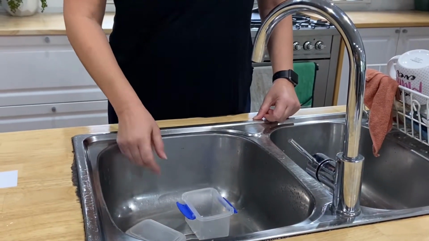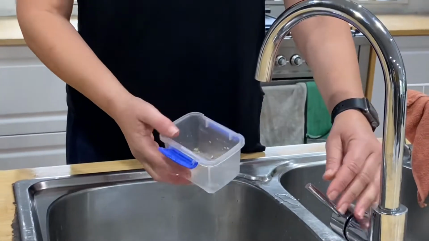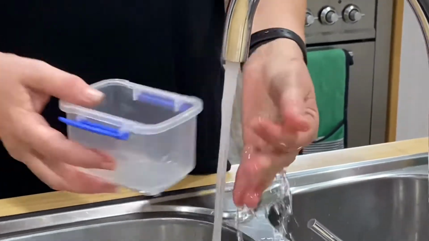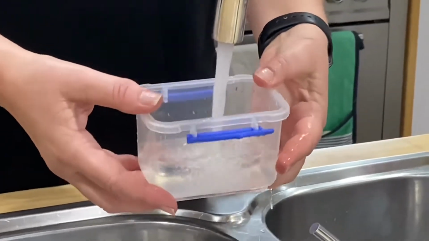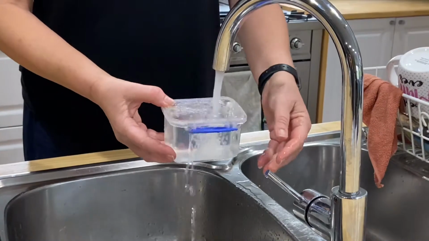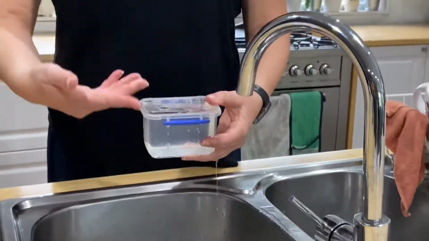So to start off, we're going to start with water in the form of liquid. And we can see water here in its liquid form. And I'm going to add it to this container. And when it's in a liquid form, water takes on the shape of the container.